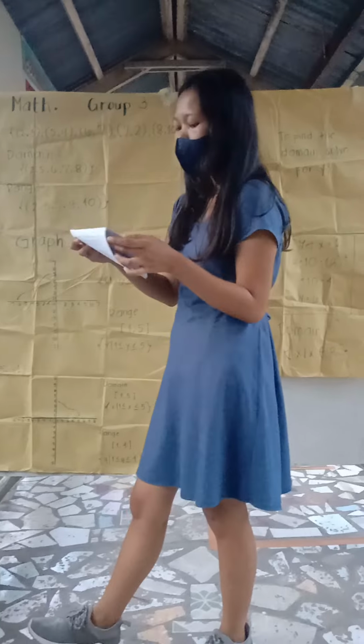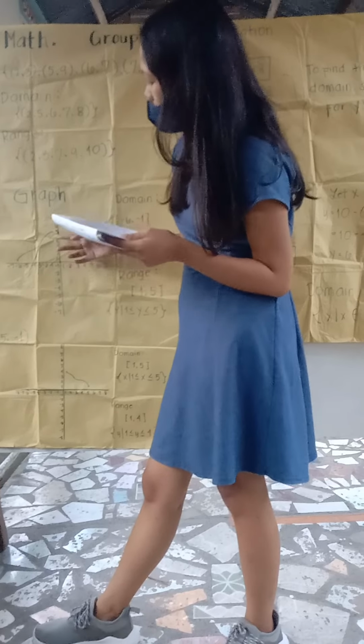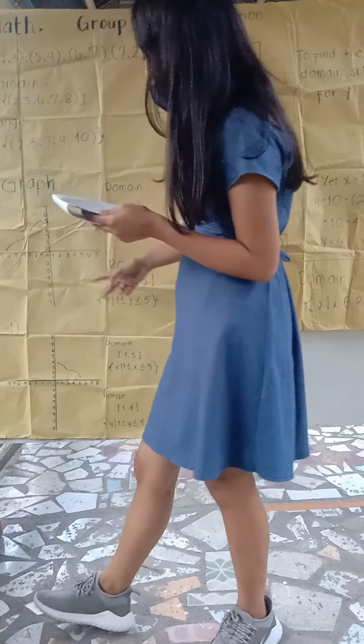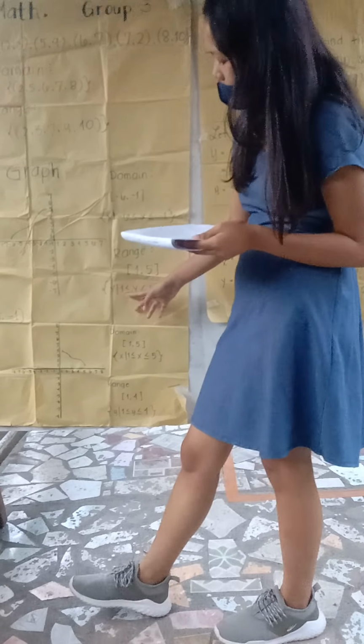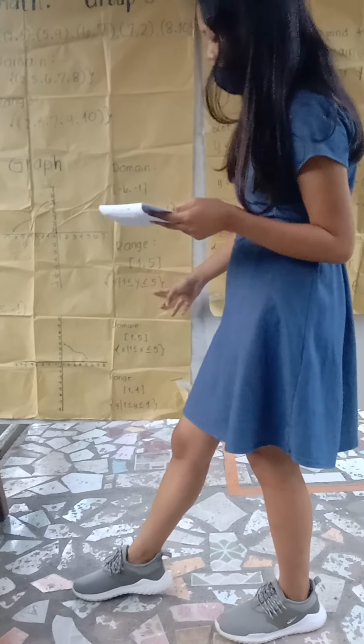It's the same process but a different axis. To find the range, go to the y-axis, which is the vertical line. So there are 1 and 5. Therefore, y such that y is greater than or equal to 1, but less than or equal to 5.